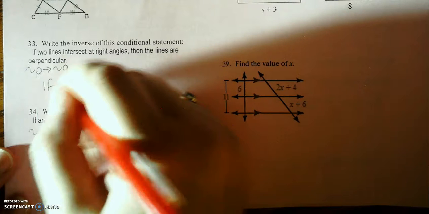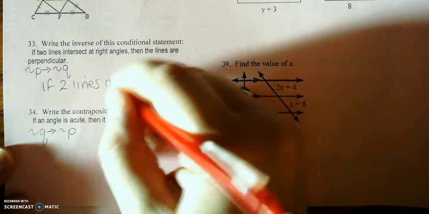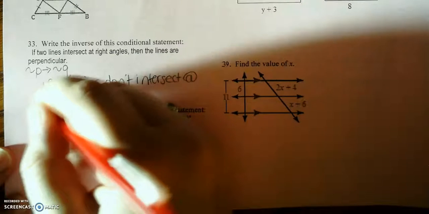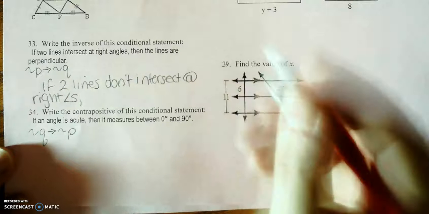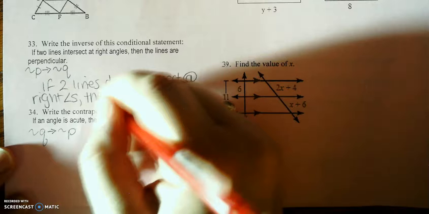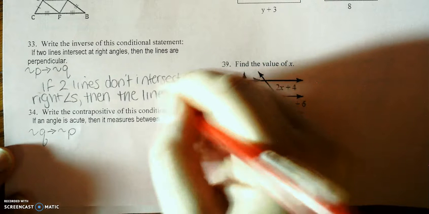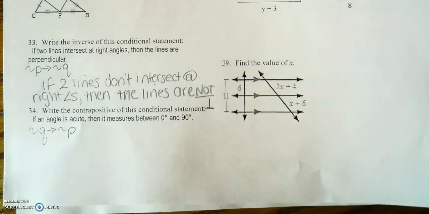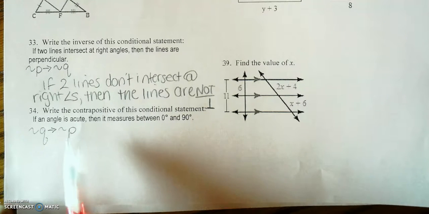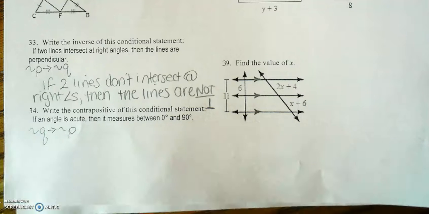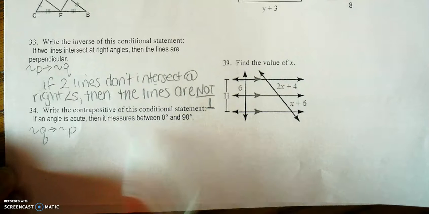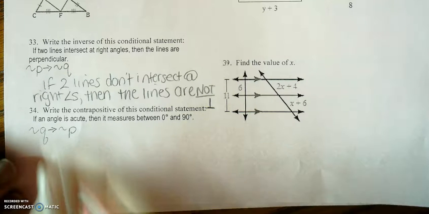So this is going to say if two lines don't intersect at right angles, then the lines are not perpendicular. And I'm just going to use that little symbol there for perpendicular. The contrapositive, it switches the hypothesis and conclusion and negates both. So we're going to take this statement, we're going to flip the hypothesis and conclusion, and we're going to make both of them opposites. So it says if an angle is acute, then its measure is between 0 and 90.